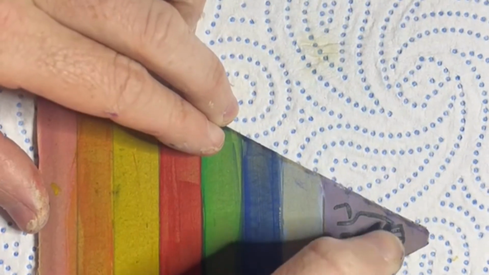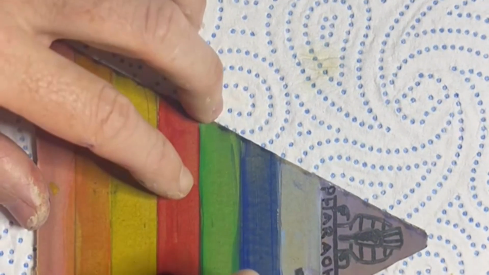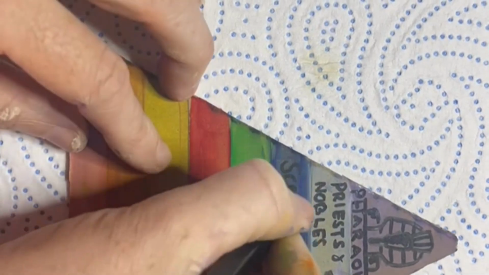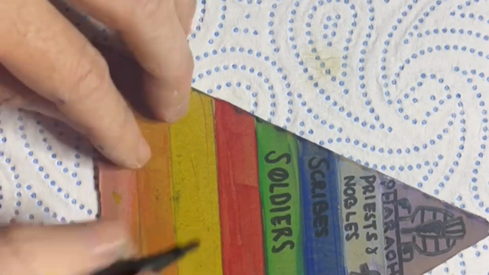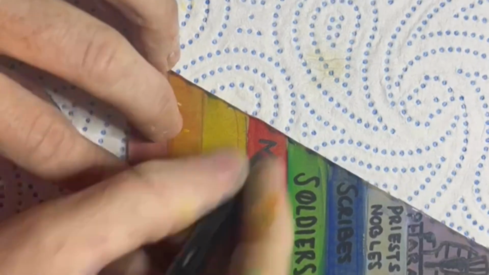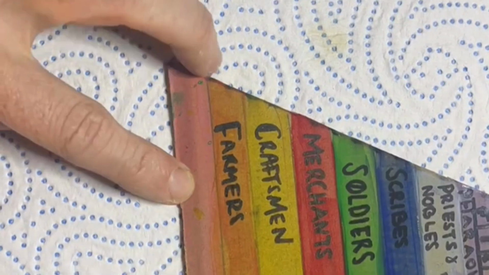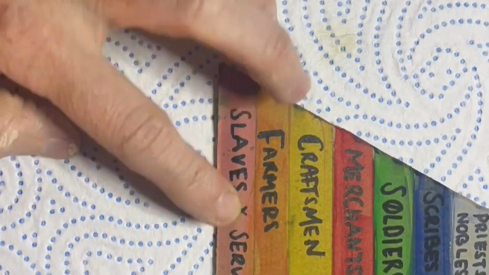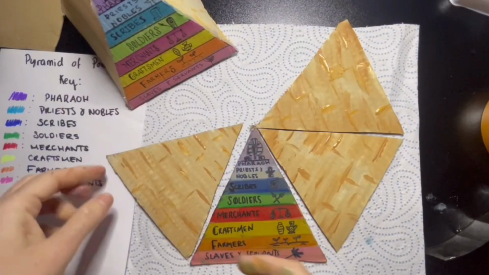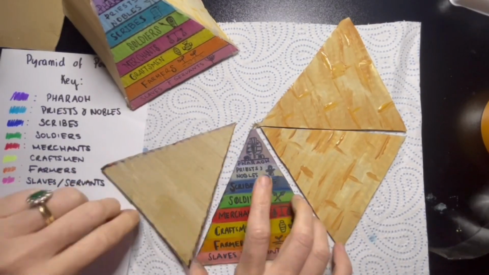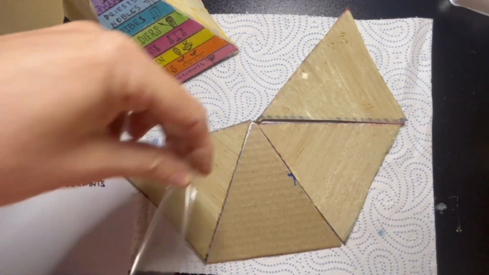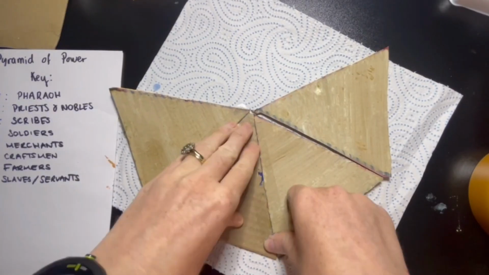Leave that to dry, and then you can begin to draw, label and decorate your pyramid of power, with the pharaoh at the top, then the nobles and priests, the scribes, the soldiers, the merchants, the craftspeople, the farmers and the slaves and servants at the very bottom. And once you've left that to dry, the final step is now build your 3D pyramid using a little bit of tape. You can use sellotape or masking tape.